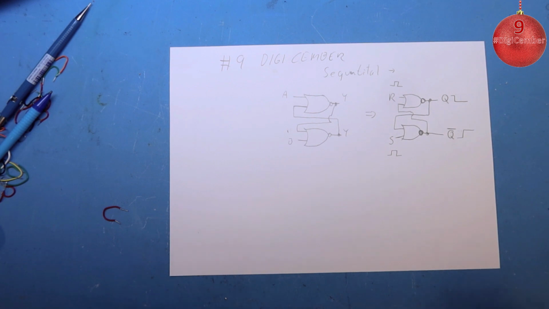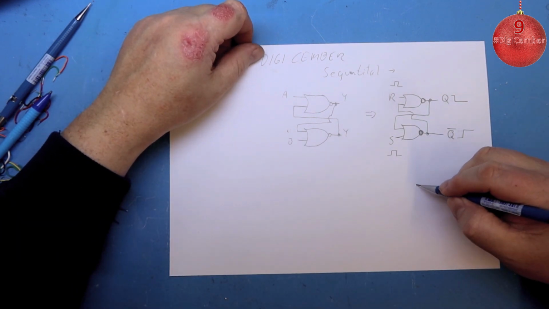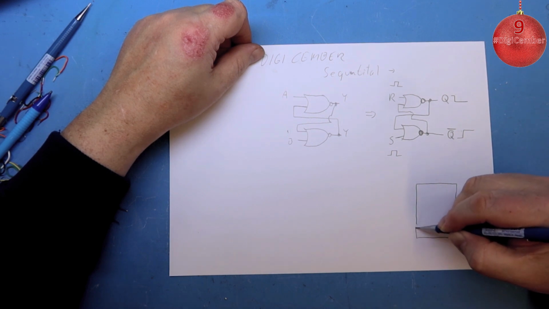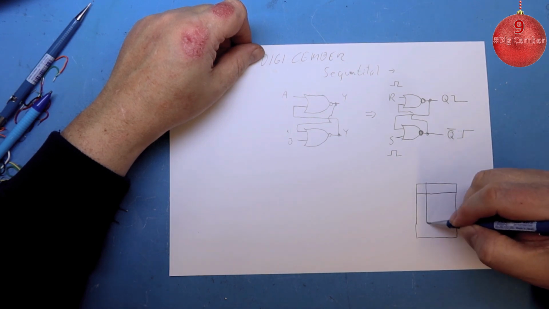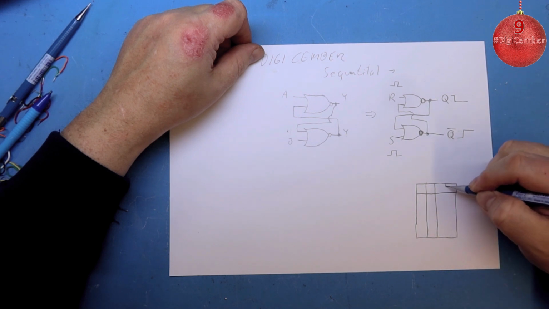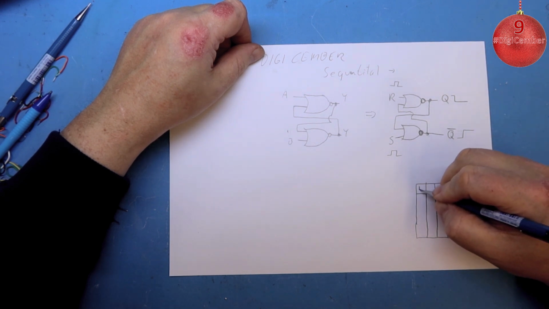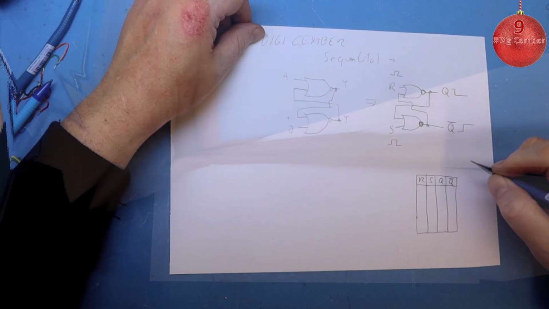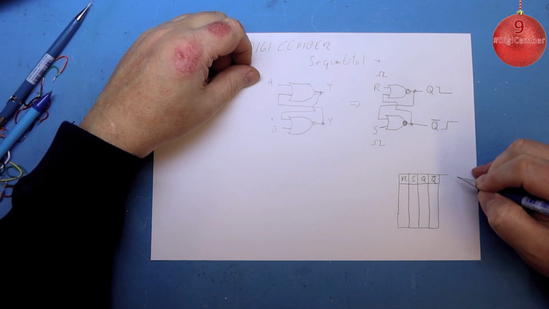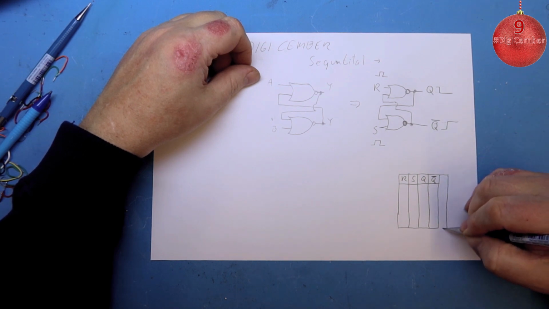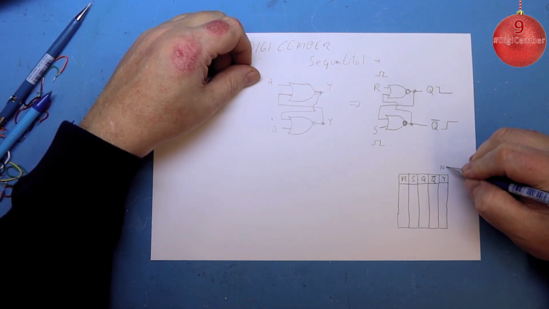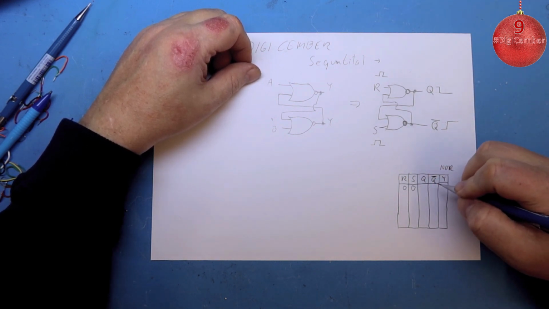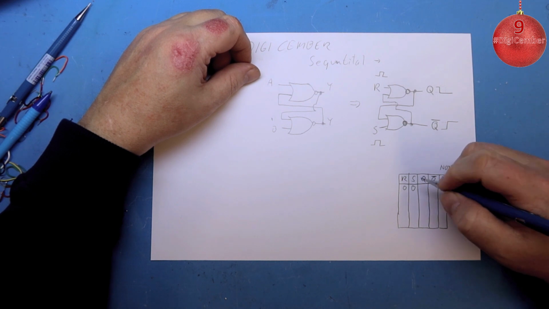So if I'm going to draw up a truth table for this, it will be something like this. And here I say something because I'm also going to take the R, S and Q not, like so. And I can also take the output from the NOR gate and put it here so that we can follow this. 0, 0, and what is happening on the Q? Nothing.